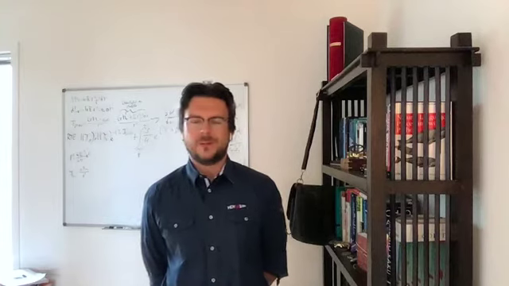Hello everyone, welcome to today's lecture on quantum computing, in which we'll discuss irreversible and reversible classical and quantum gates. Let's start with the definition of what a gate is.